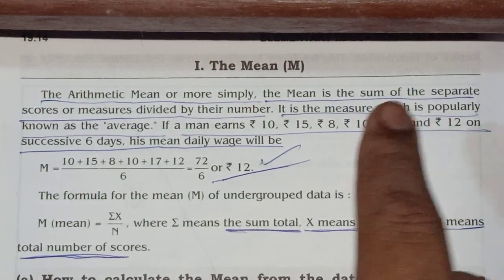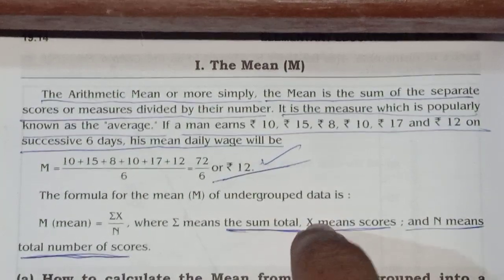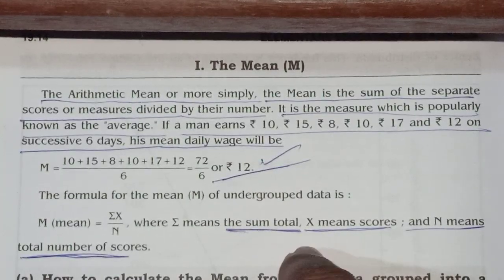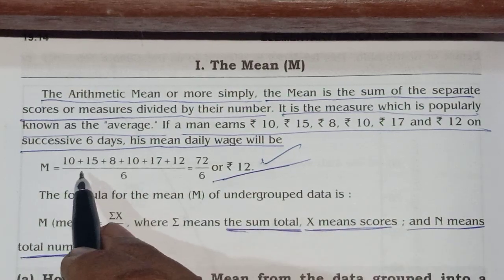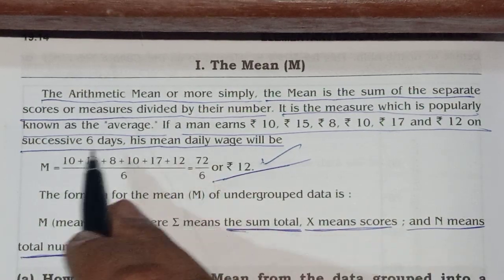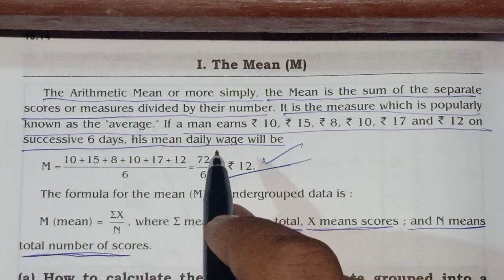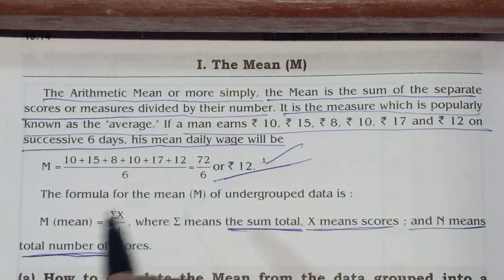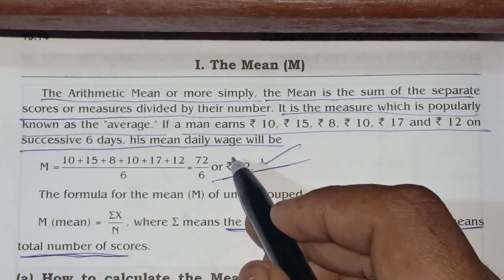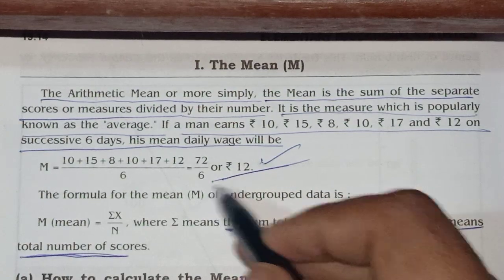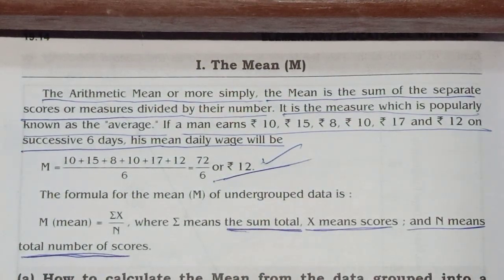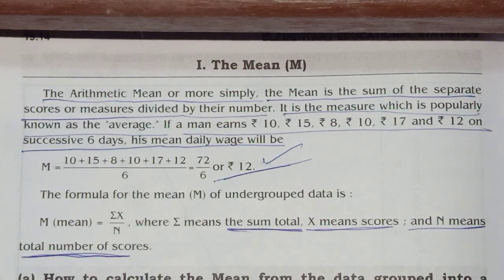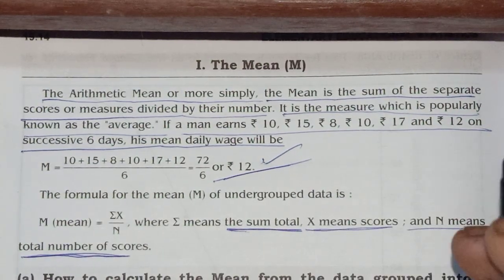Okay, so what is the mean earning of this man? The average earning of this man: plus all the money, all the scores, divided by the number of the scores. 72 divided by 6 is equal to 12. So every day he is earning an average of 12 rupees.